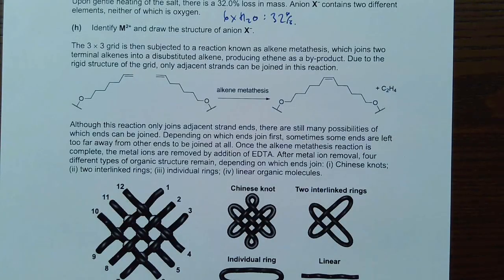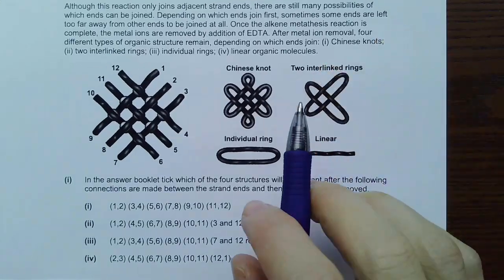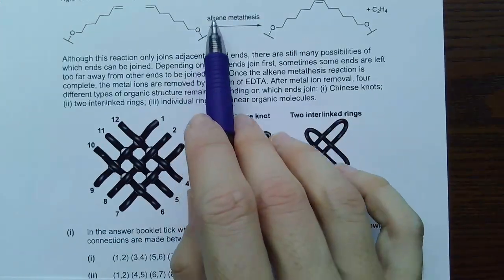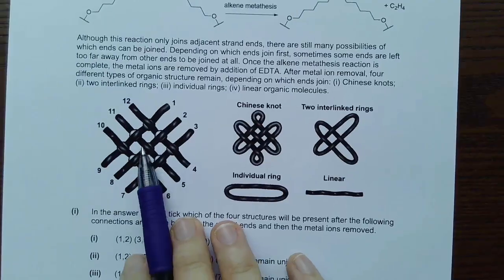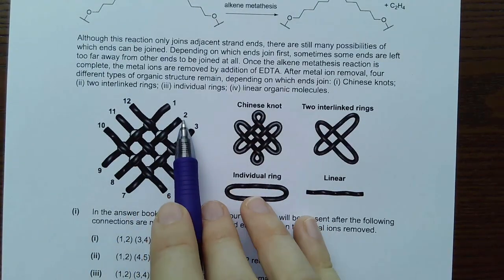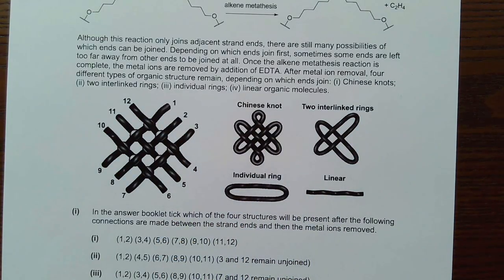And then we have this final bit. They give you this bit of information about the reaction. It's not important. The important thing is that they have this situation here, and then they join together different ends, and they give you 4 options. This has nothing to do with chemistry at all.